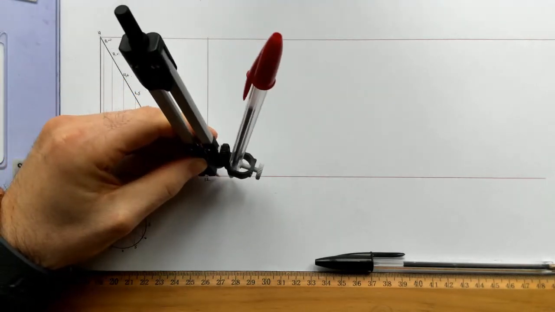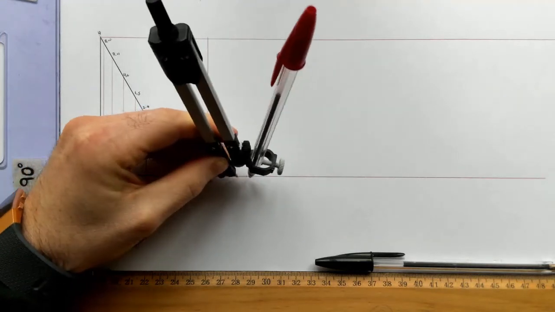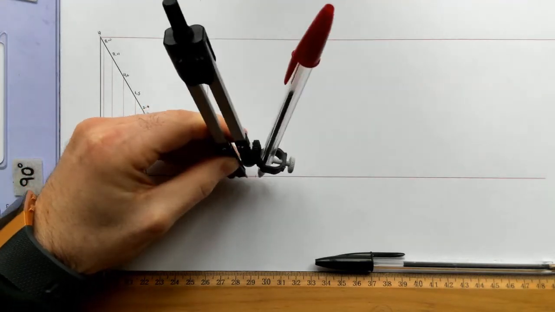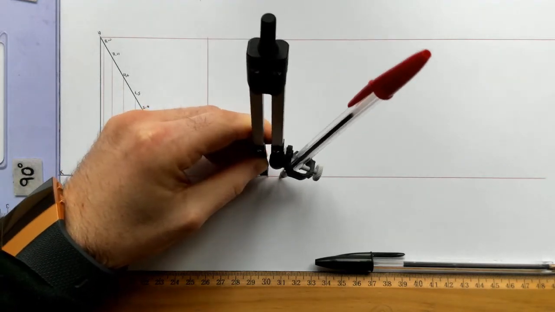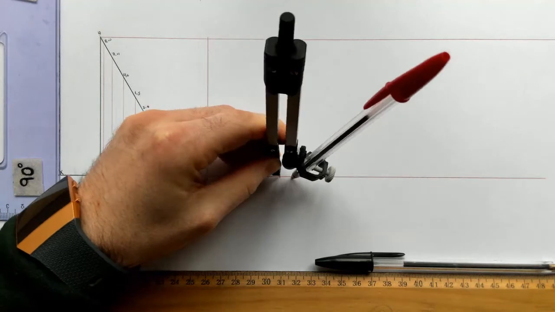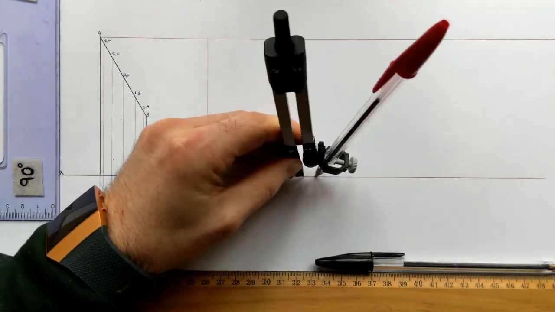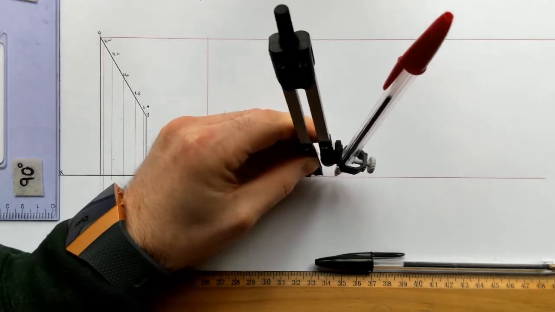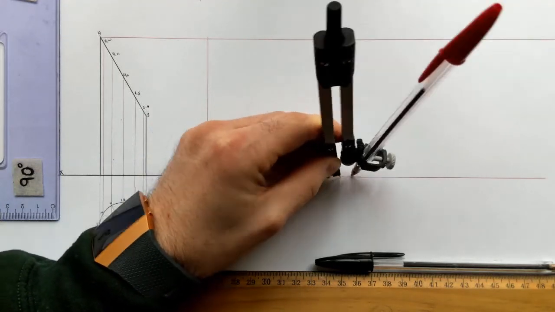So it'll be 12 to 1, 1 to 2, 2 to 3, 3 to 4, 4 to 5, 5 to 6, 6 to 7, 7 to 8, 8 to 9, 9 to 10, 10 to 11, and 11 back to 12.